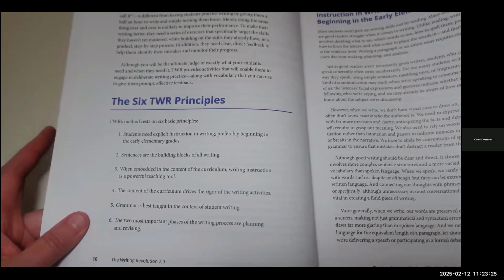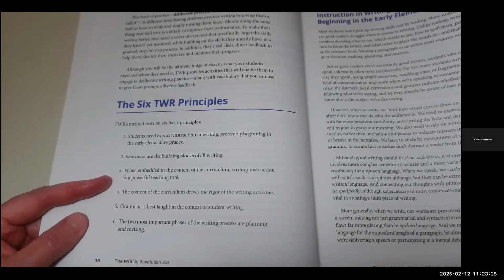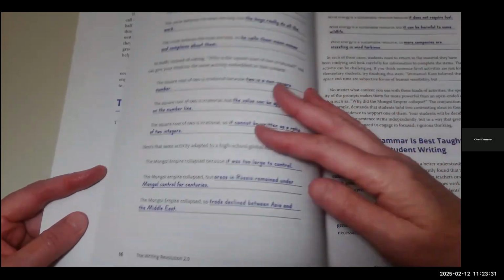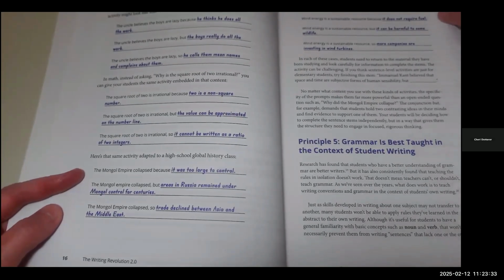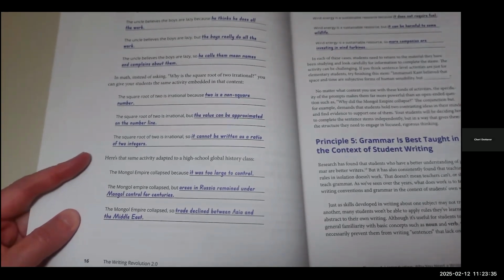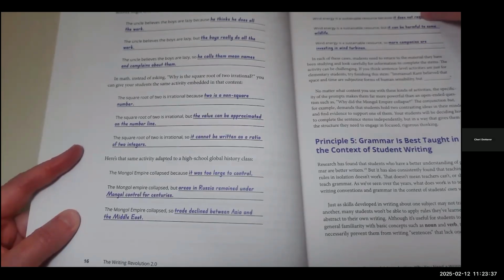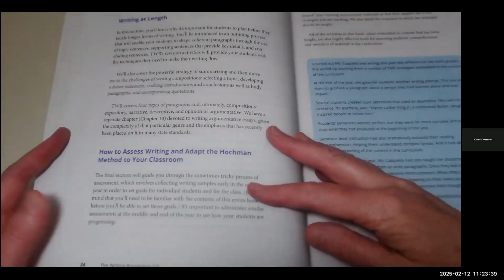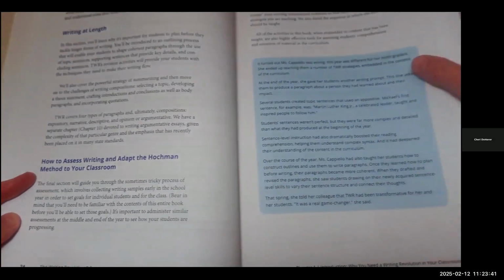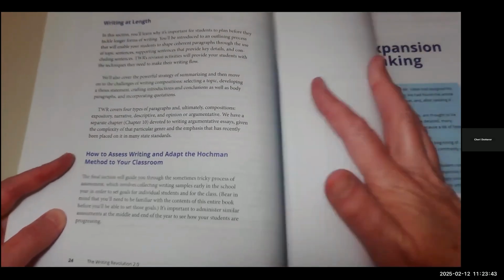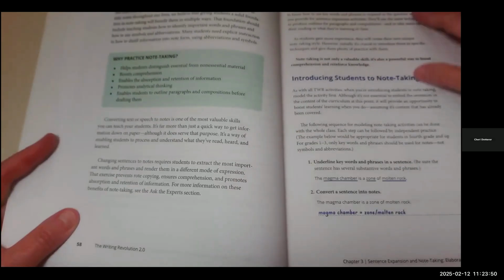So this is not something that we would use as occupational therapists. This is something the teacher is going to use to help build sentences. Oh, they have some sentences with the answers filled in. Here they have call out boxes, sentence expansion and note taking. So they're going to talk a little bit about note taking in chapter 3.